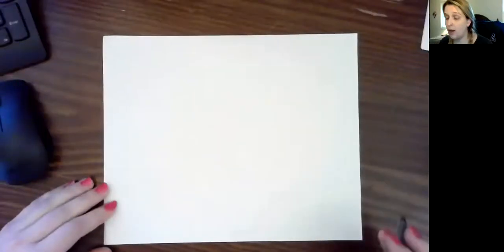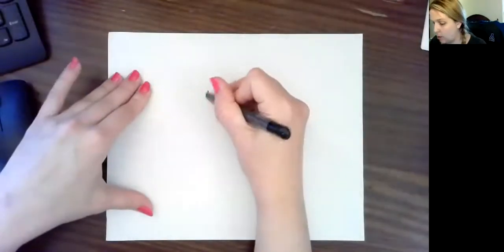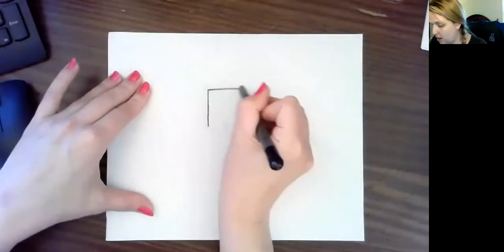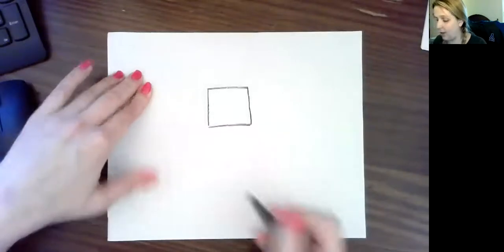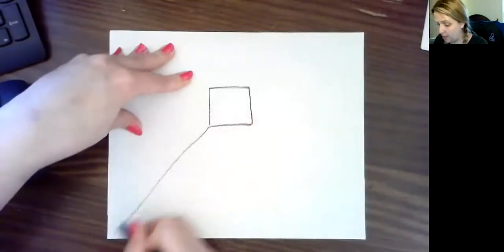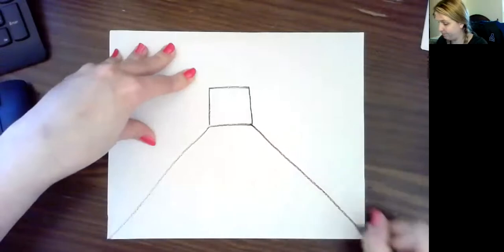And now for another optical illusion tutorial. This is more like a room that vanishes into space. So we're going to start with a square shape. If you want to use a ruler, that's probably a really great idea. I am lazy, so I'm not going to use one.